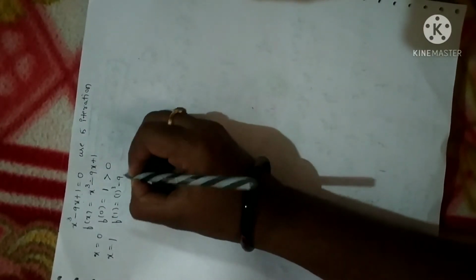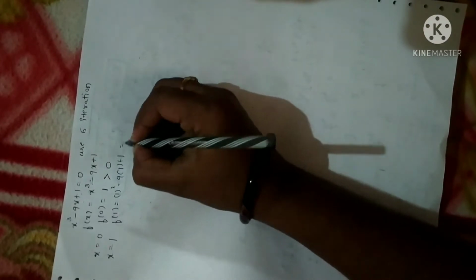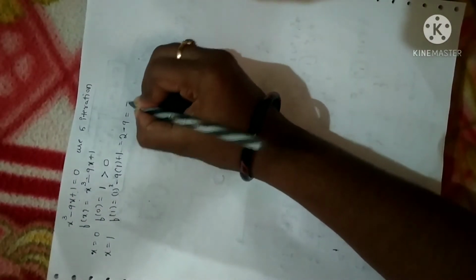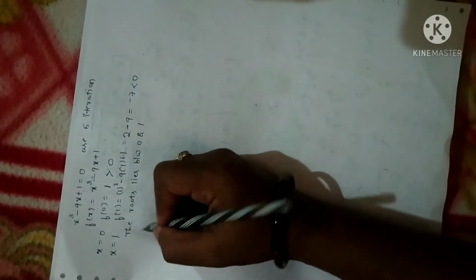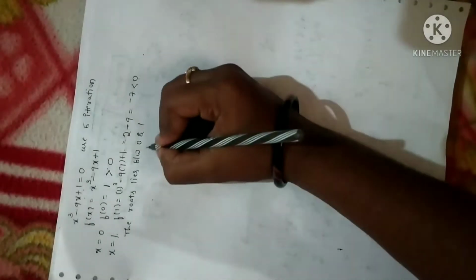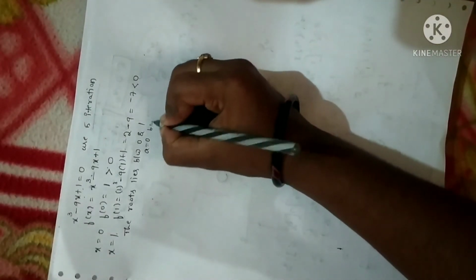Let me give x as 1. So when you do that, 1 minus 9 into 1 plus 1, that is 2 minus 9, which will be minus 7. It is less than 0. So one value is positive, one value is negative. So roots lie between 0 and 1. Clear? Now in the next step we have to find, let me take value as a and let me take b as 1.